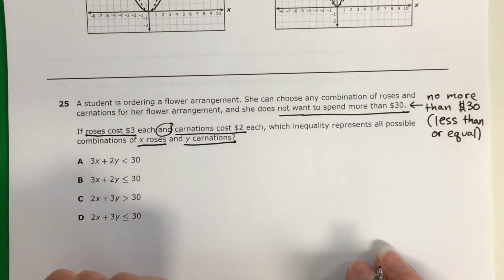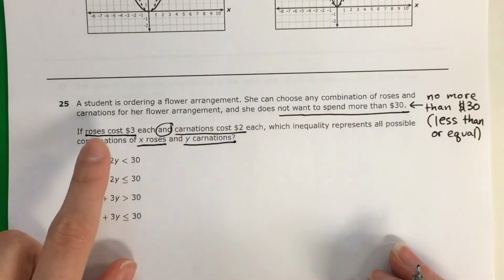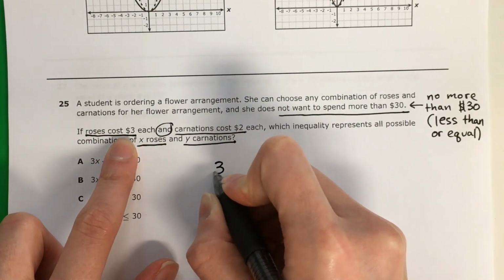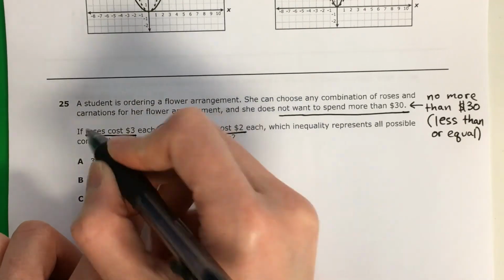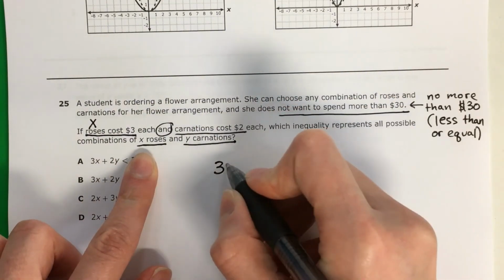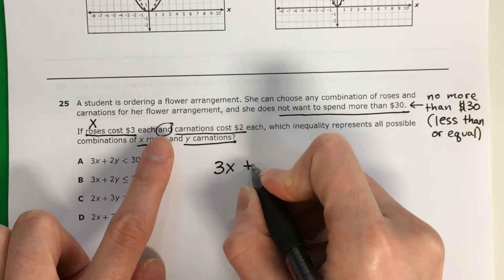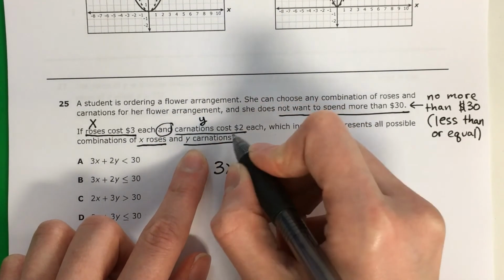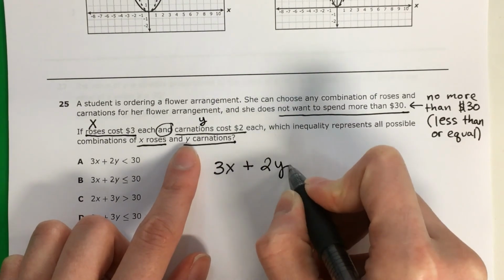So let's go ahead and make our equation. So we have $3, and that's for roses, and roses are X. And that means plus. Carnations are $2 each. Carnations are Y, so plus 2Y.